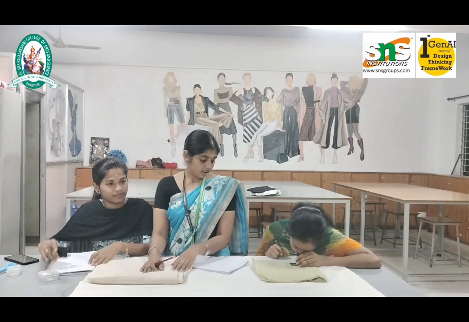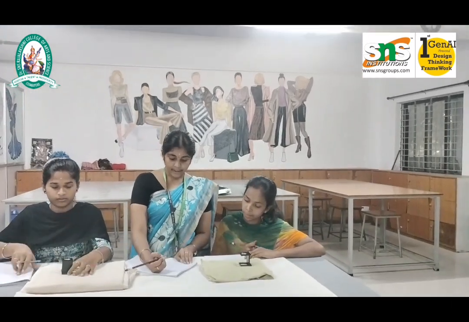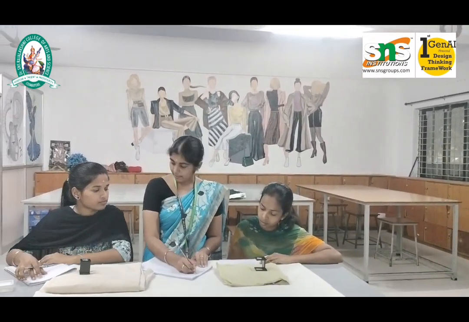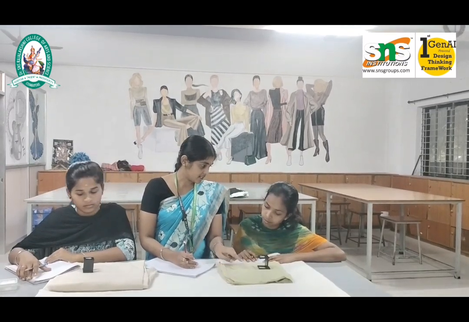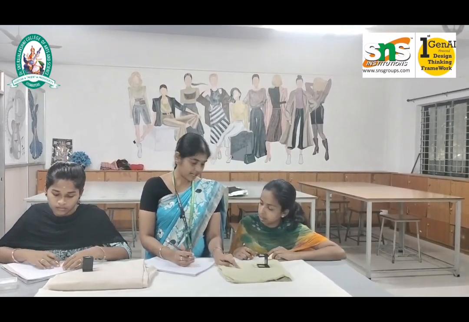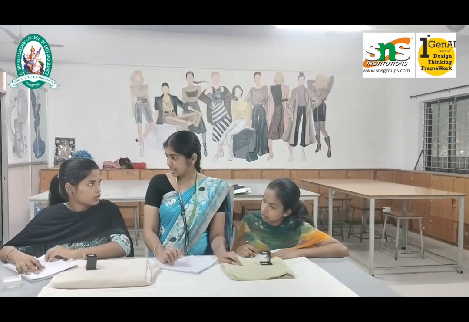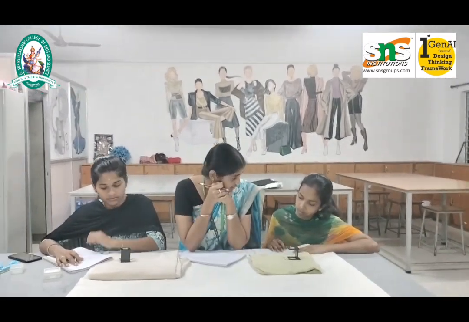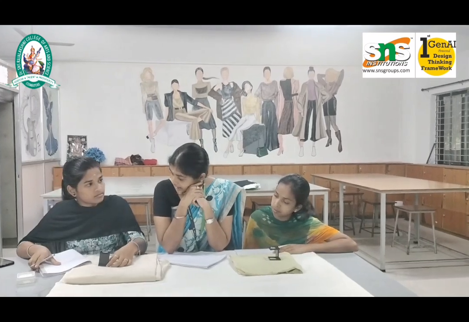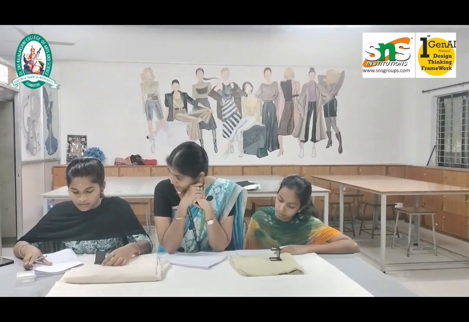That's it. Okay. So in this empathy stage, we have found what the plain weave is and what it is used for. You asked me that a uniform can be made with plain weave, right? And you have asked me about durability, breathability. Okay. What is the next stage? Define. Can you define any questions on this?